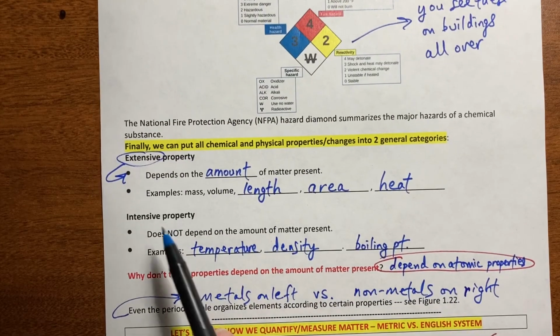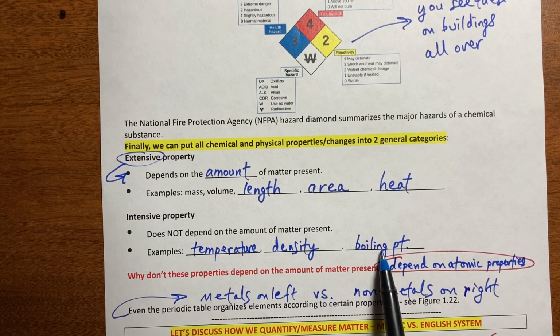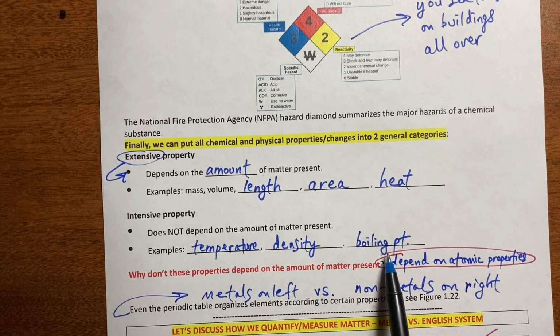An intensive property of a compound or mixture does not depend on the amount of matter present. So things like temperature, density, or boiling point are intensive properties. You could have a swimming pool full of water, but it would have the same boiling point as a tiny glass of water. Boiling point does not depend on how much water you have.